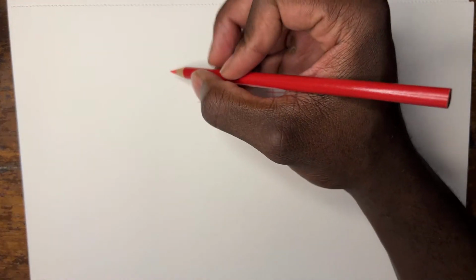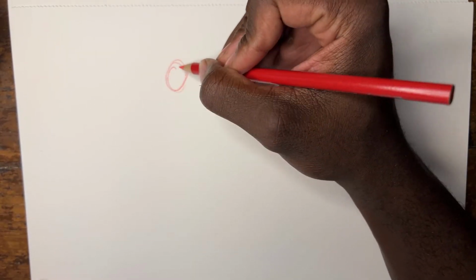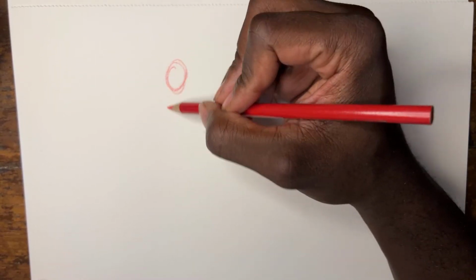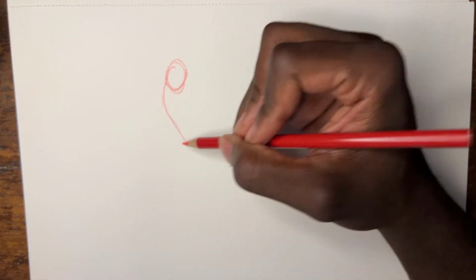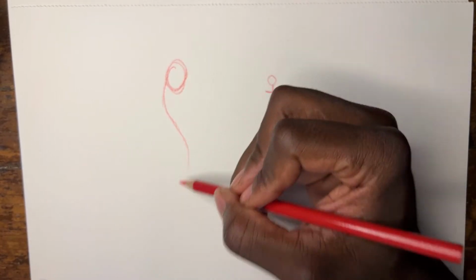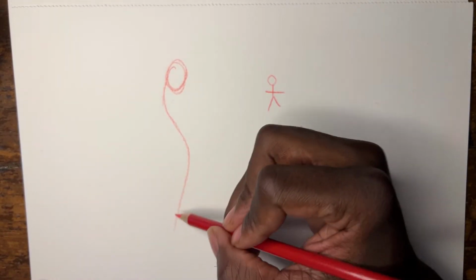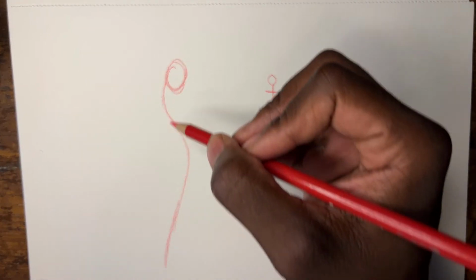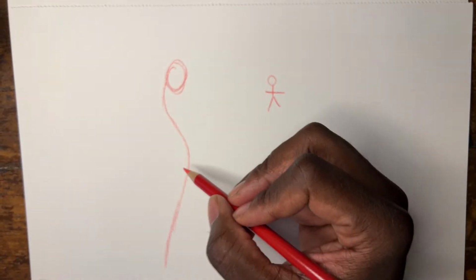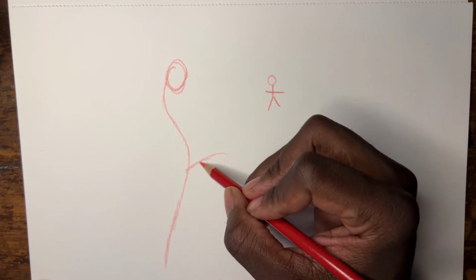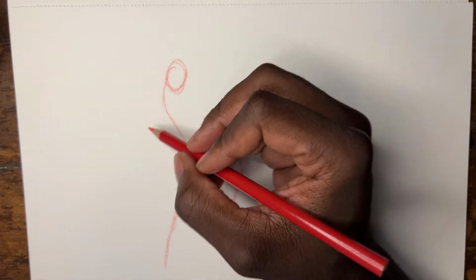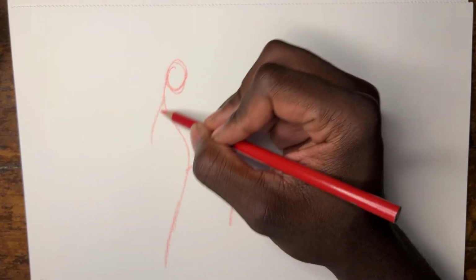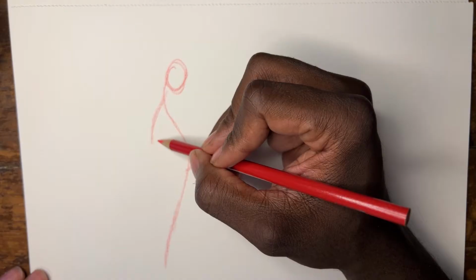Alright, so gesture drawing is just capturing the movement of a pose, whether that person is standing still or it's a dynamic pose. Gesture drawing captures the motion and the fluidity of a pose. So here we have our hero looking out over a balcony, sure.